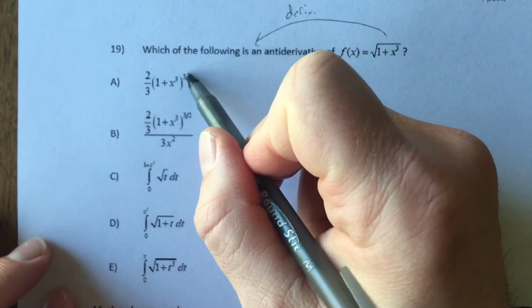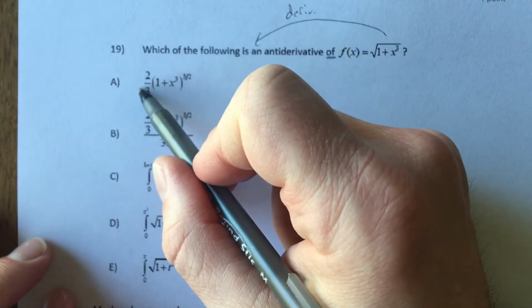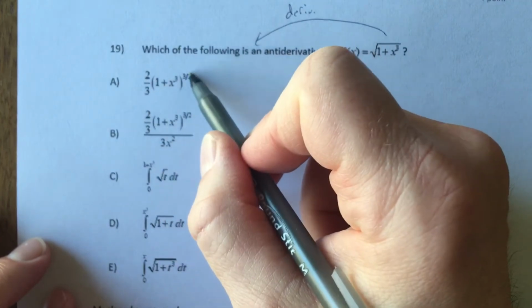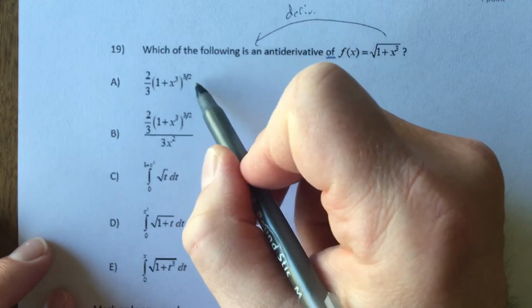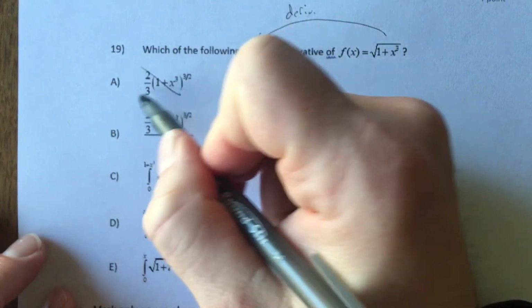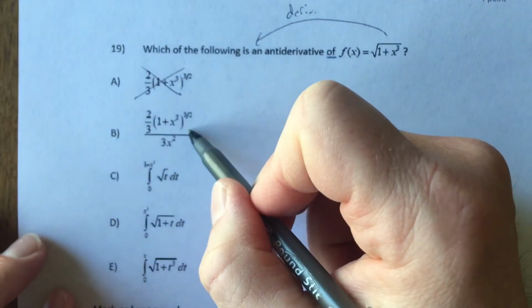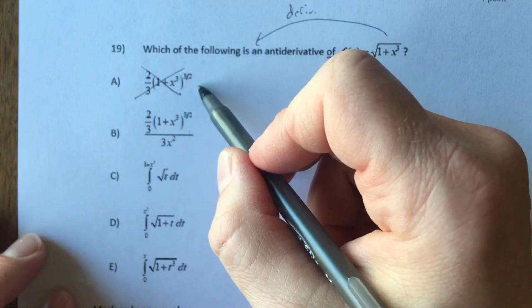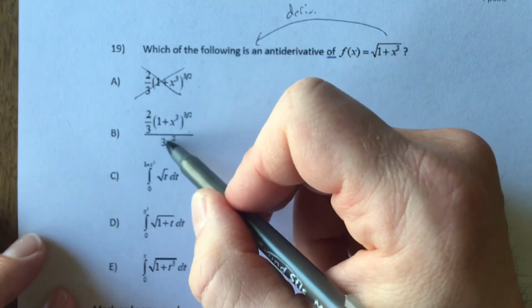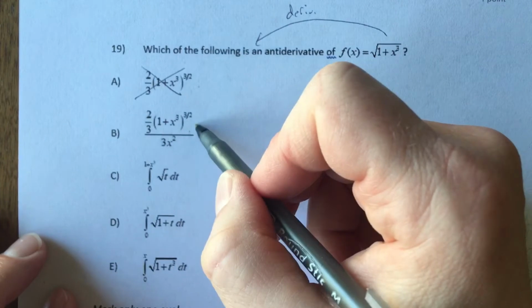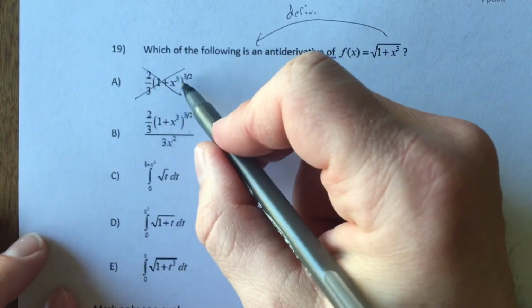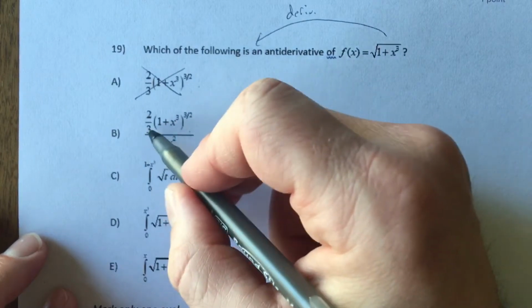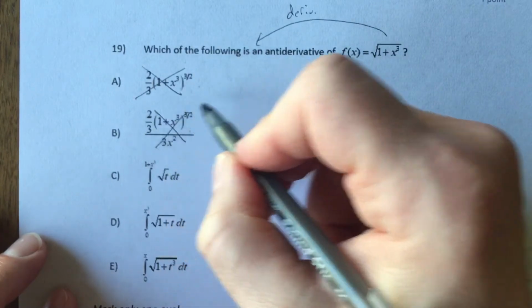So this first one's tempting. The 3/2 goes in, cancels here. This goes to the 1/2, which gives us the square root of that. But because of the chain rule, a 3x squared would pop out of this, so that's not going to work. Now this one makes you feel like, okay, well, if that 3x squared pops out, that'll cancel the 3x squared, so maybe this one's the one that works. But if you were to take the derivative of this, you wouldn't do it the way you were doing A. You'd have to do it as a quotient rule. This one's way complicated, all right?